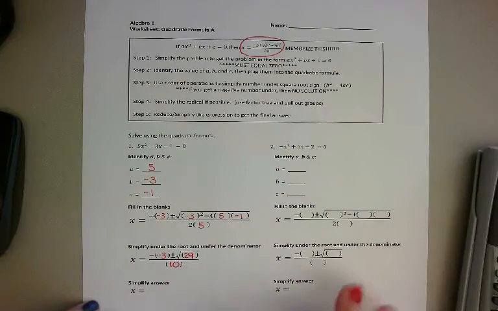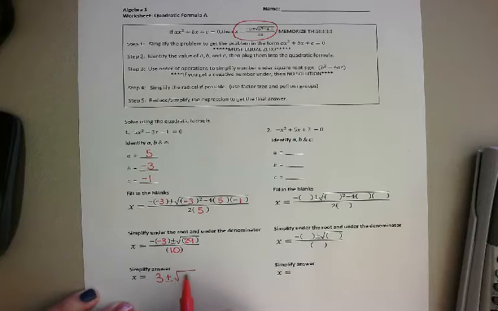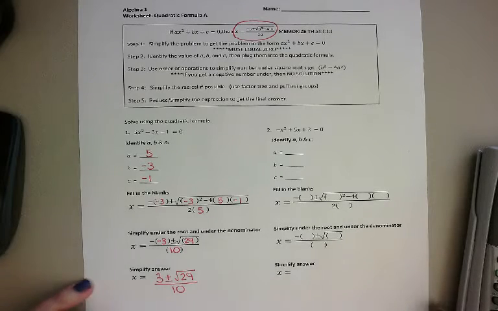And then I'm just going to clean it up a little bit. So instead of saying subtract a negative or a double negative, I'm going to say 3 plus or minus the square root of 29 over 10. And if I tried to simplify root 29, it wouldn't have any pairs of factors.